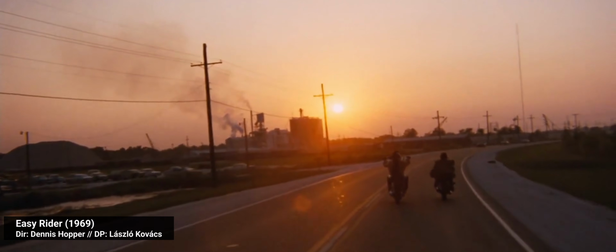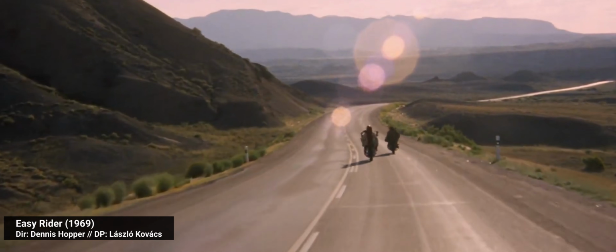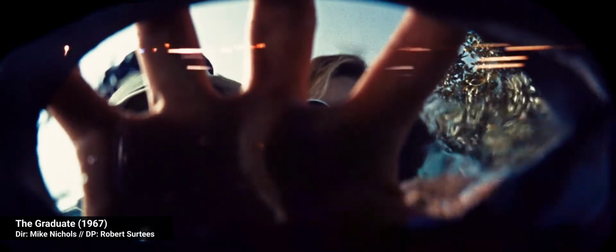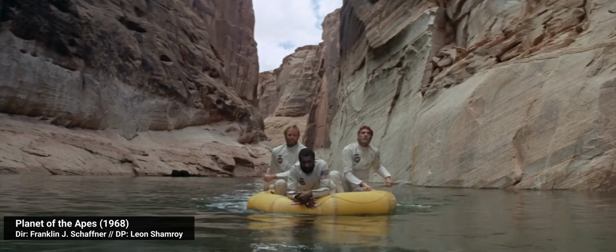Before the end of the decade, the trend had already quickly spread to Easy Rider, The Graduate, Planet of the Apes, among others, where flares, halation, and glass texture became part of the film's visual style.